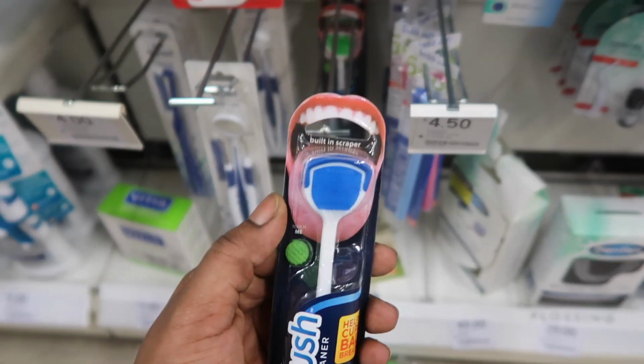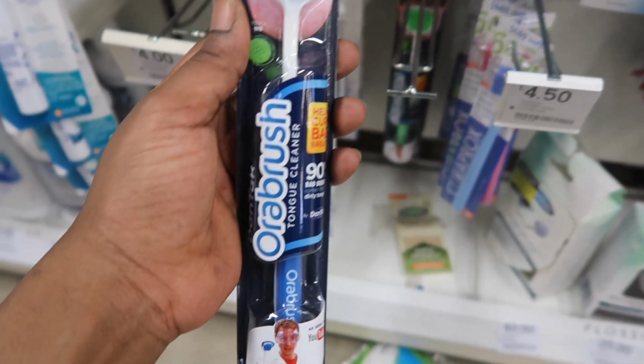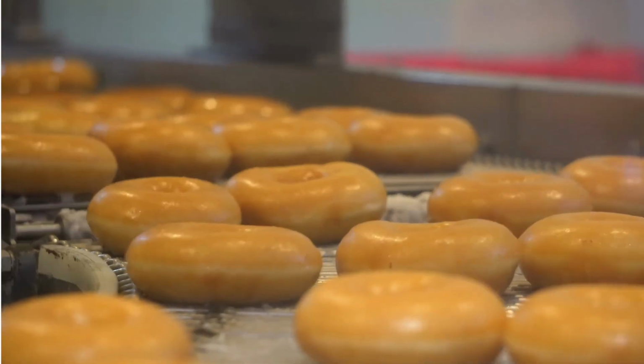Let's move on by talking about using a tongue scraper. You can use a tongue scraper to scrape the back of your tongue, get rid of any coating at the back of your tongue. Make sure that you're not taking in a lot of sugary food. If you're going to drink fizzy drinks, make sure that you're not swishing it around your teeth.